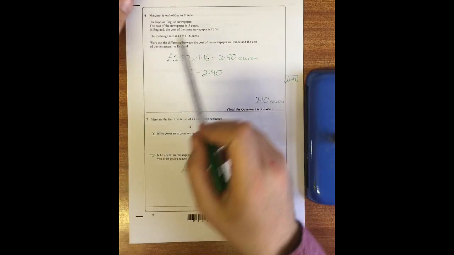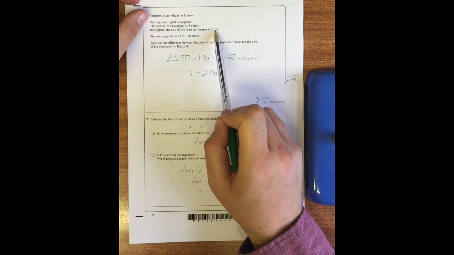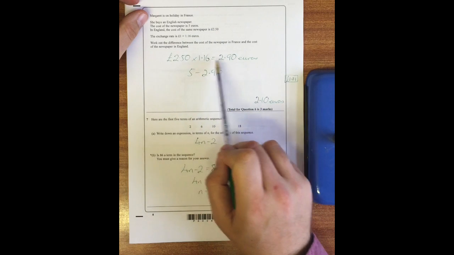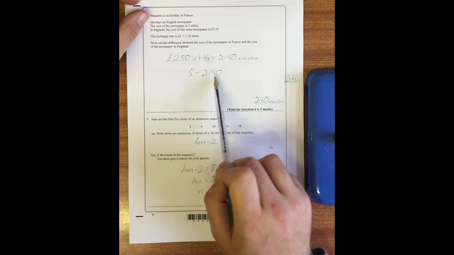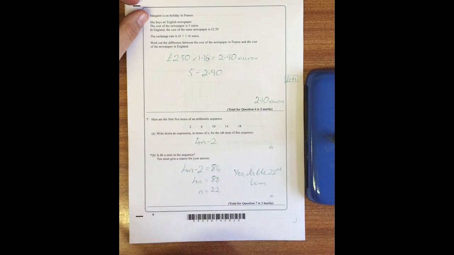Well, you can either convert the €5 into pounds by dividing by 1.16, or convert the pounds into euros by timesing 1.16, which is what I've done. So in England it would be €2.90. Take that off the €5, the difference is €2.10. If you convert it to pounds, you get a difference of £1.81.